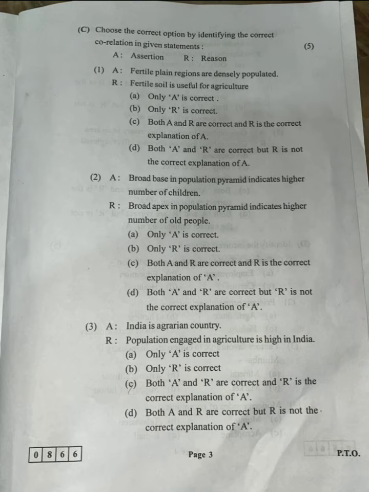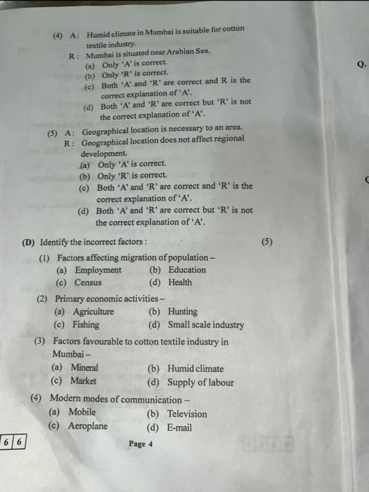Next is question 3, assertion: India is an agrarian country. We know that the maximum of the people in India are engaged in agriculture. So this is totally true. Next, reasoning: population engaged in agriculture is high in India. So this is again true. As both the statements are talking about India and both are talking about agriculture, here we are going to say both A and R are correct, and R is giving the correct explanation of A.